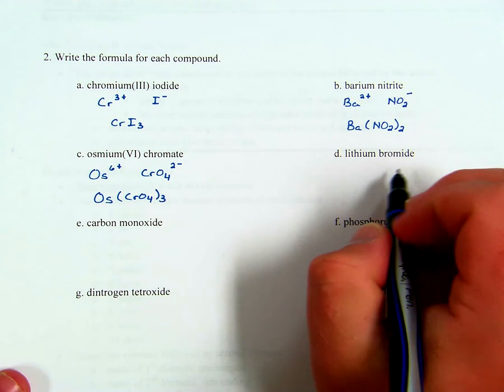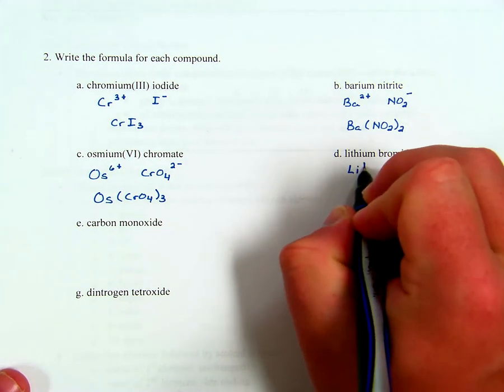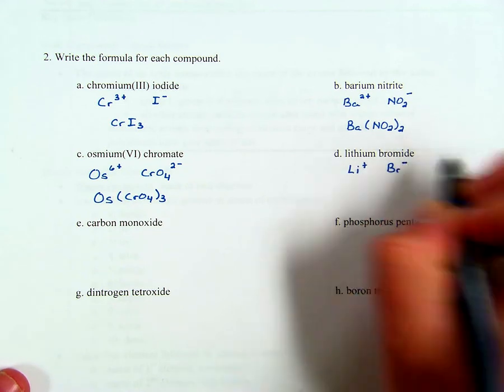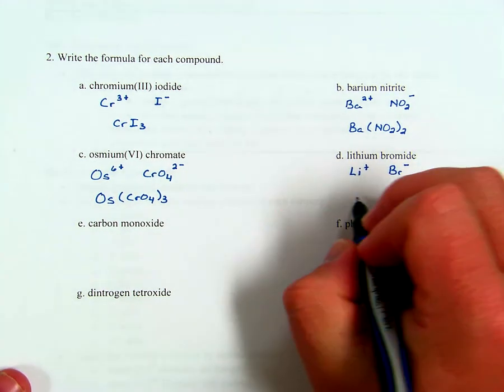And then here we have lithium bromide. Lithium's 1+, it's in group 1. Bromide, that's the monatomic anion of bromine, that's 1-, it's in group 17. So my formula is simply LiBr.